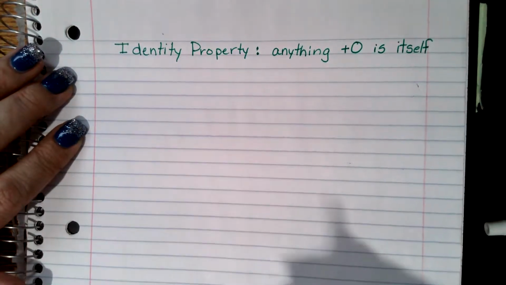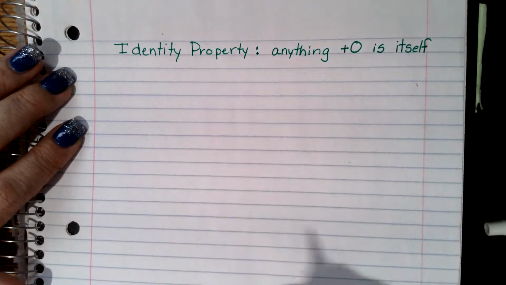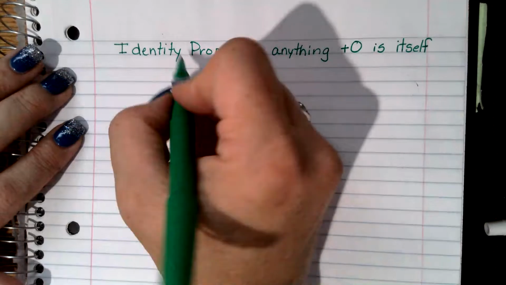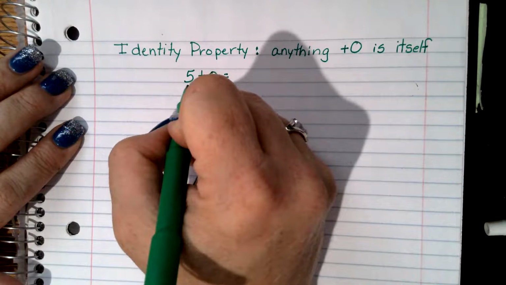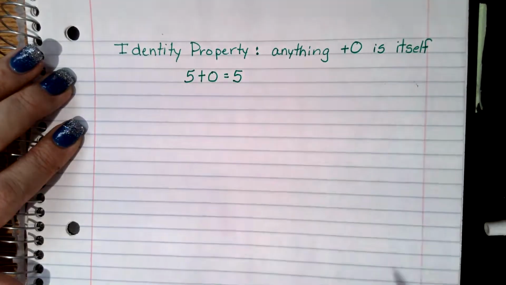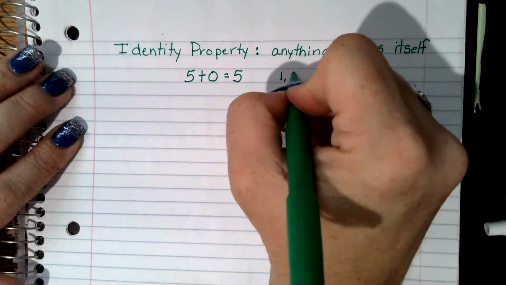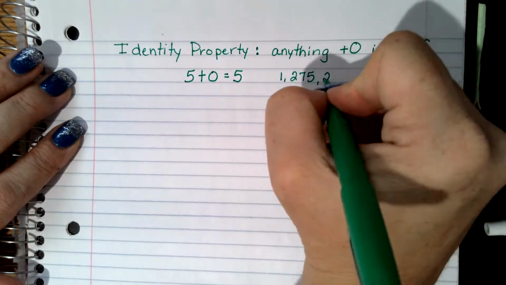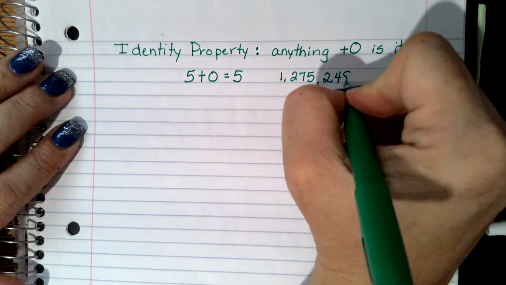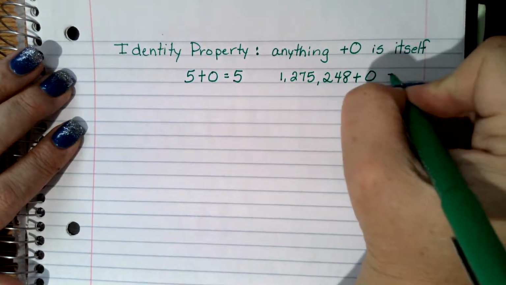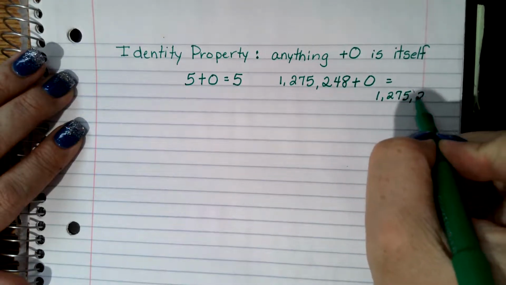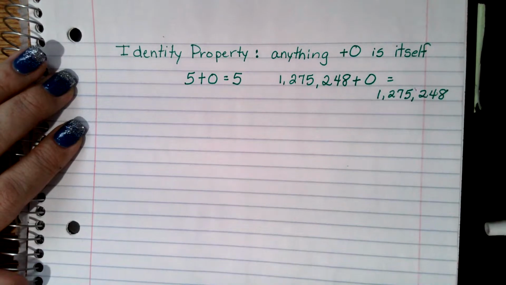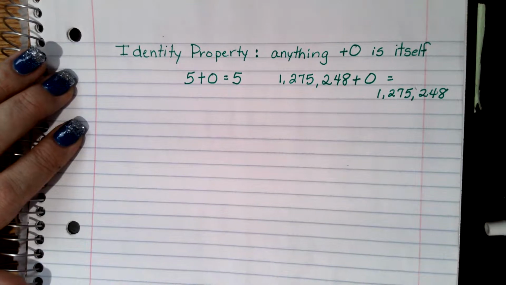You can add 0 to any number and it doesn't make a difference. The sum is still the number. For instance, 5 plus 0. We're not adding anything to the 5, so the 5 keeps its identity. 1,275,248 plus 0 is still going to equal 1,275,248. It doesn't change. It holds its identity. Anything plus 0 is itself.